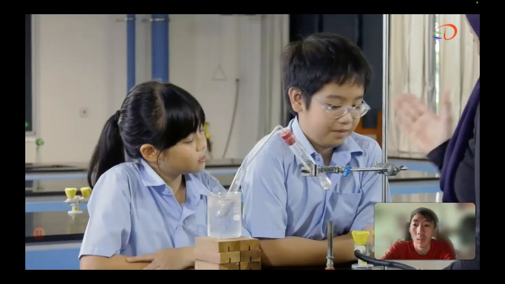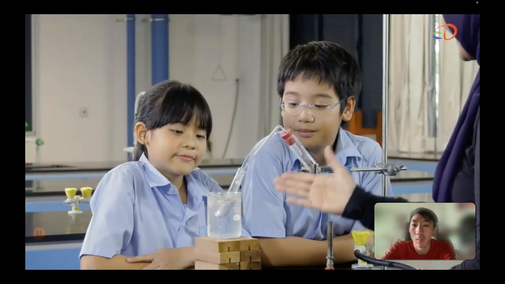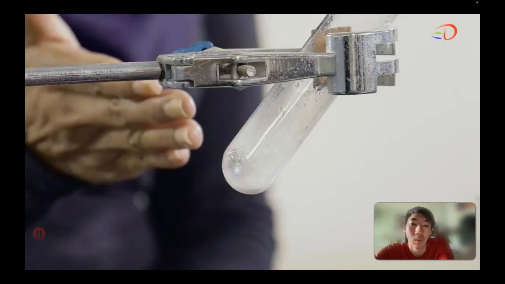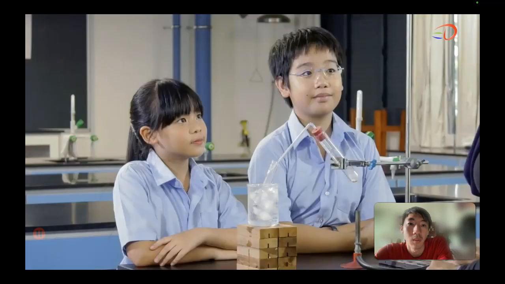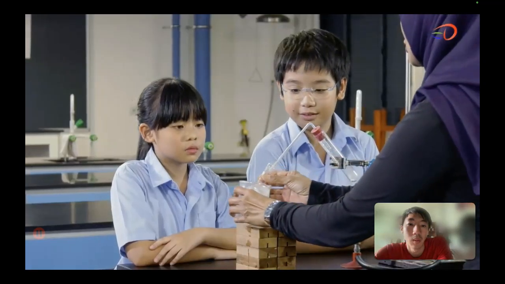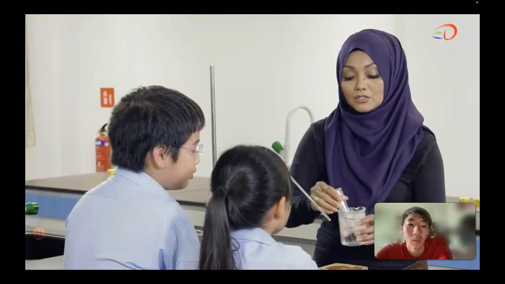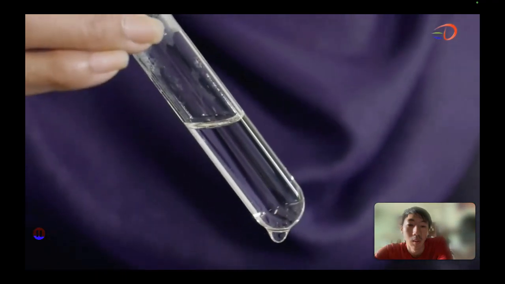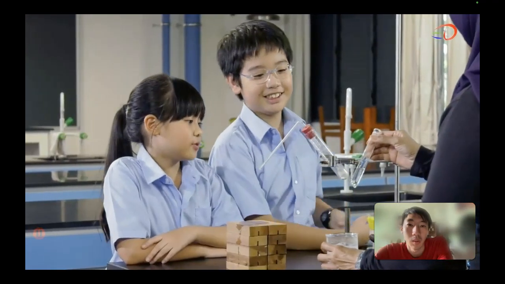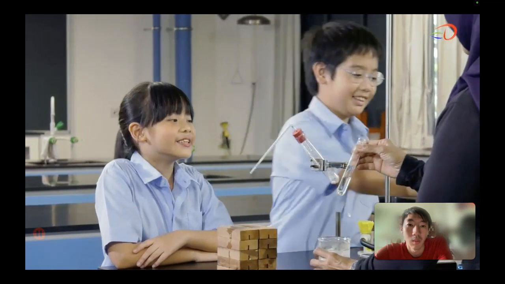Very good. As you can see, distillation has helped to separate the salt solution into its components. Evaporation to dryness of the water allows us to get salt, while trapping and condensing of the water vapor allows us to get pure water. Yay! Let's repeat this with the rest of the solution.